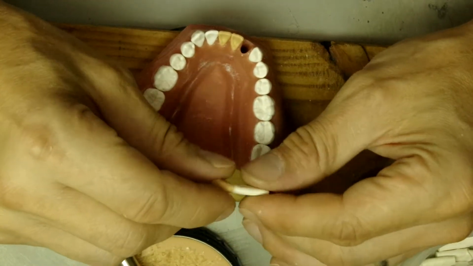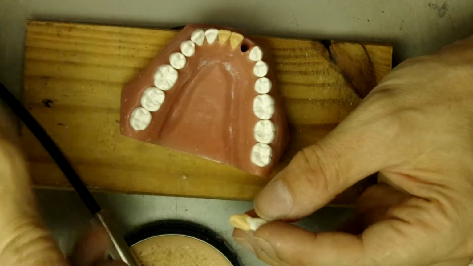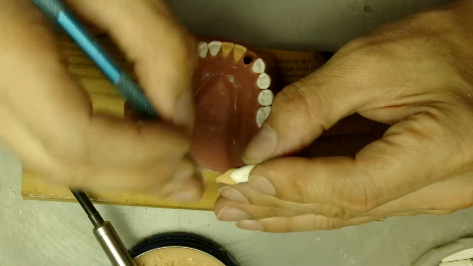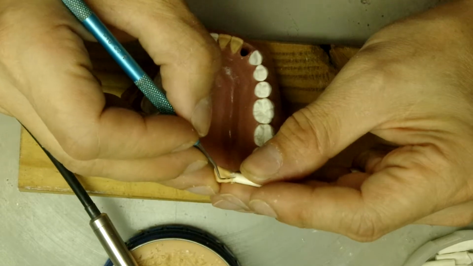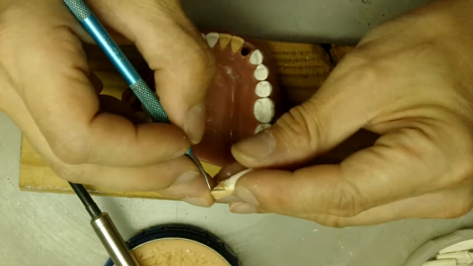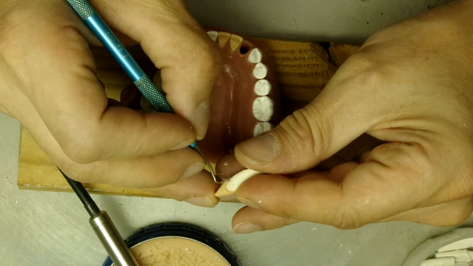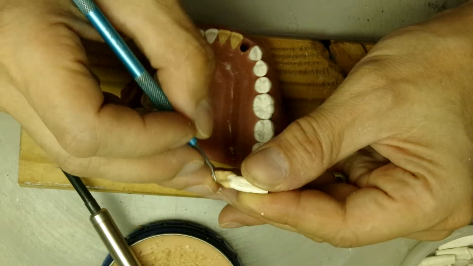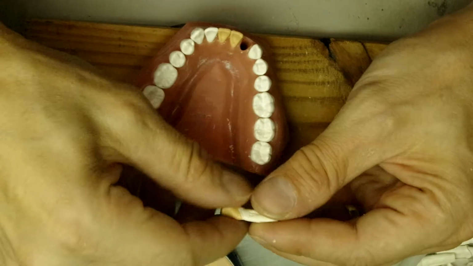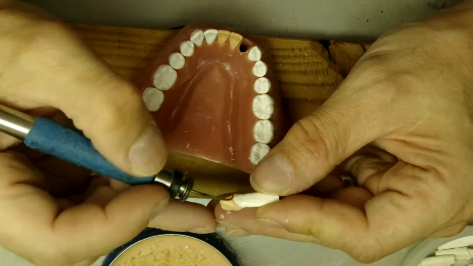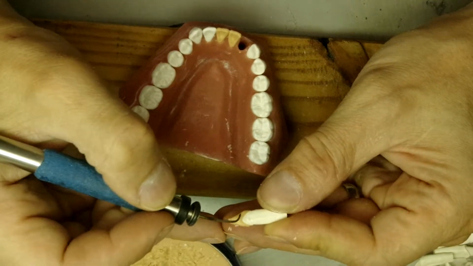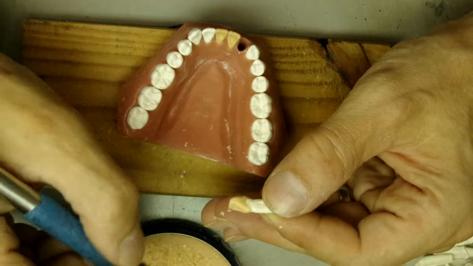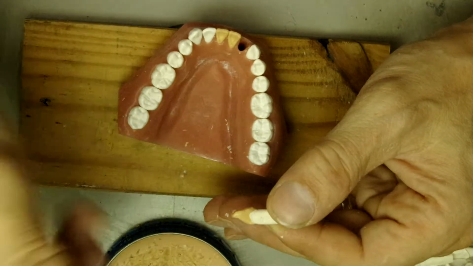Let's let it cool a little bit so we don't break it when we start carving. So wherever you over carved it, you can just re-add. And then correct it again.